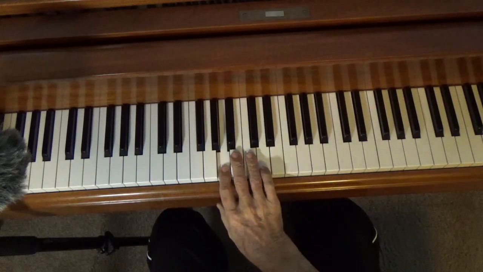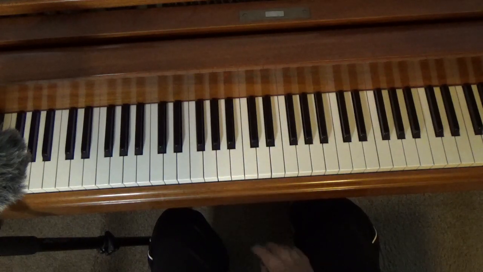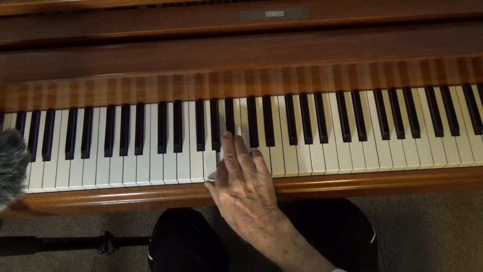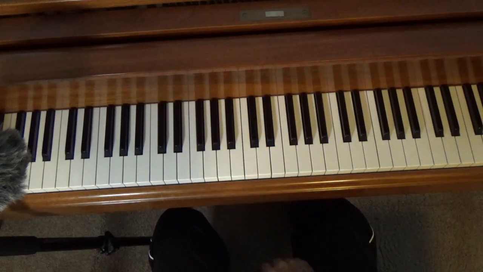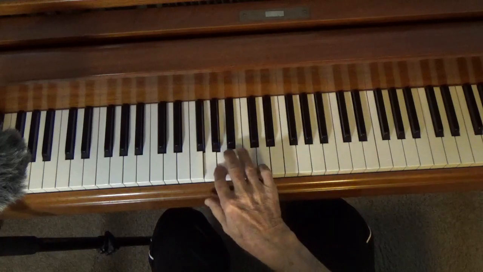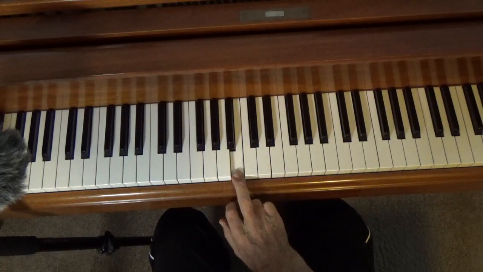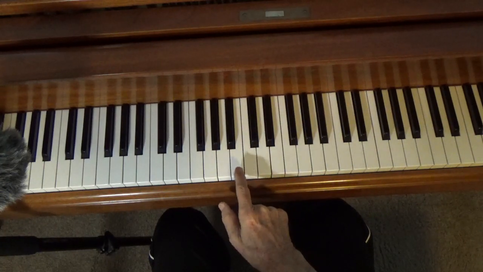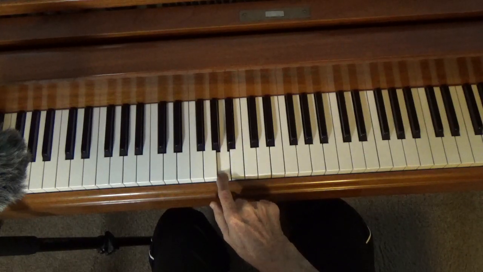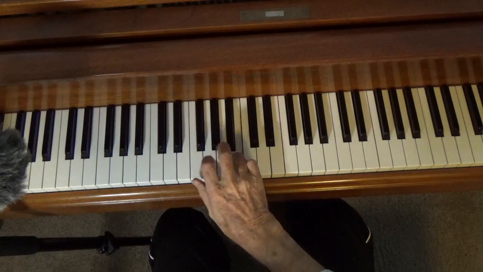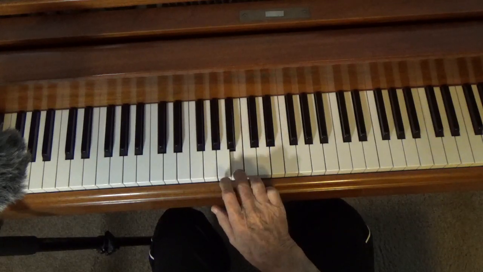But nonetheless, you can go direct, A to B. What else can you do? You can go to a chromatic tone to B. How else can you do it? There's this chromatic tone above it, but that's a scale tone also. So chromatic below B and the chromatic above B.